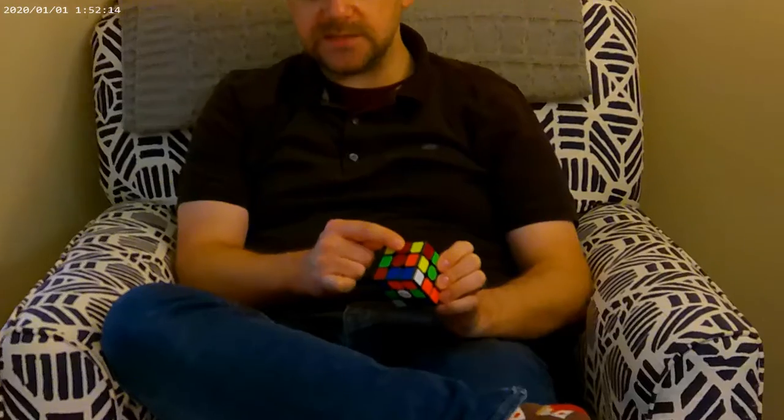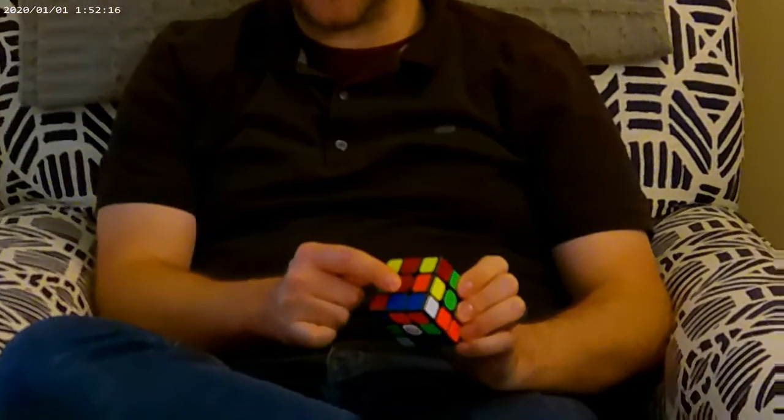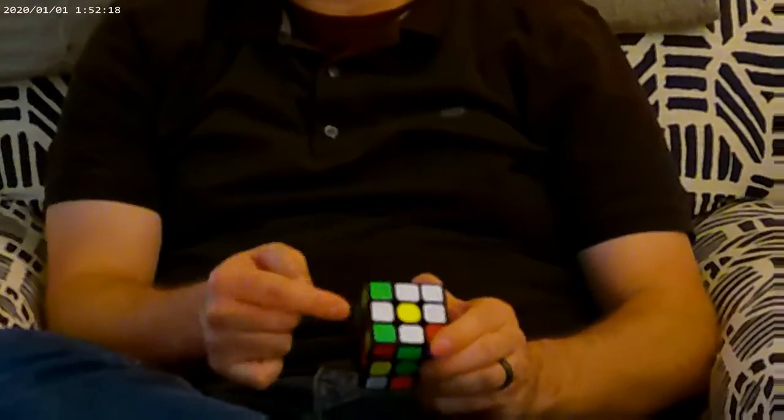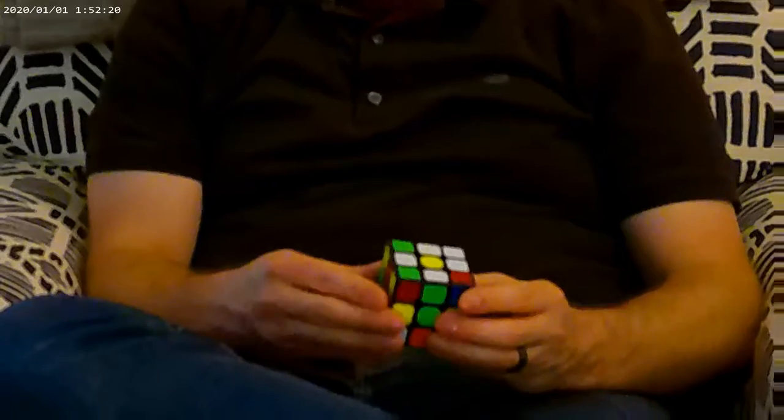Step 2 will be to turn down the white edge pieces to the bottom of the Rubik's Cube to create a white cross. In order to do this, at the same time we'll also match the edge piece with its corresponding centerpiece color prior to turning the white piece to the bottom.